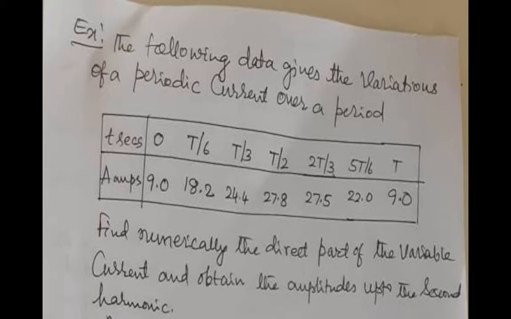For 0 it will be 9.0 amperes. For T by 6, 18.2. For T by 3, 24.4. For T by 2, 27.8. For 2T by 3, 27.5. For 5T by 6, 22.0. For T it will be 9.0.